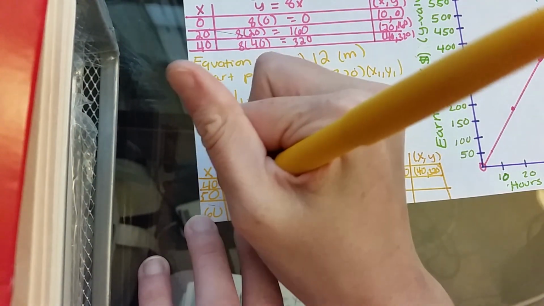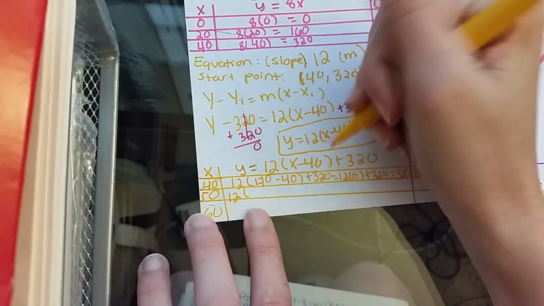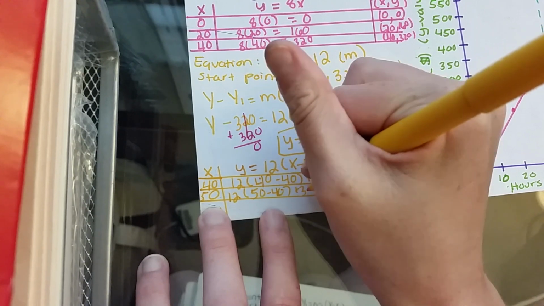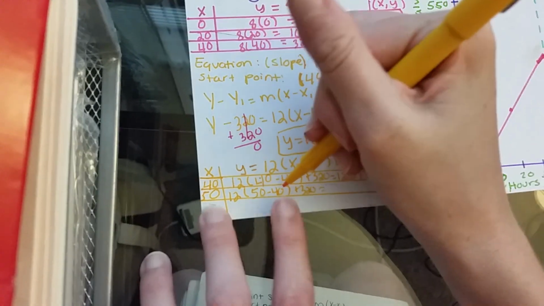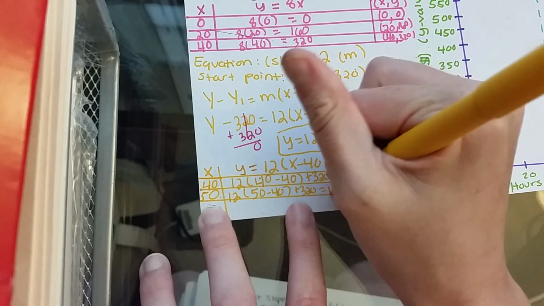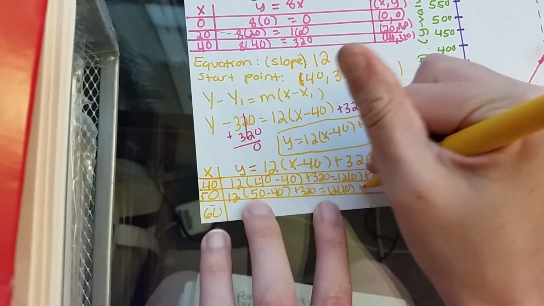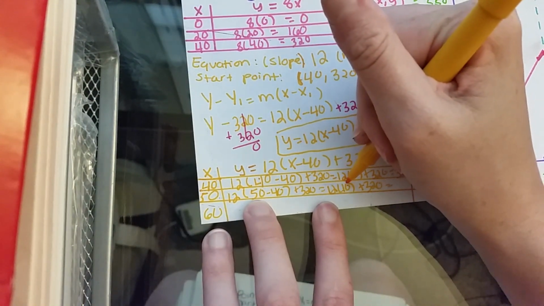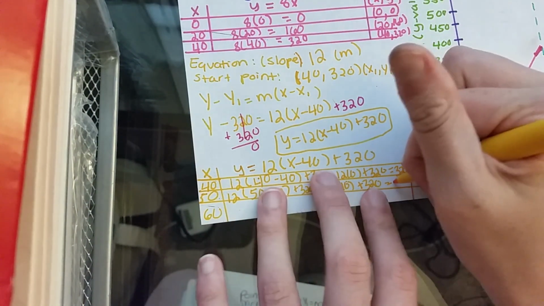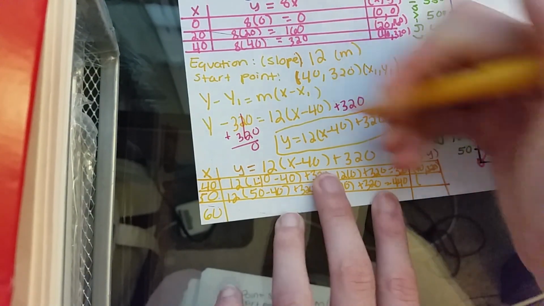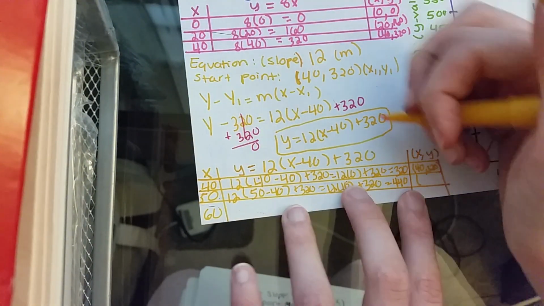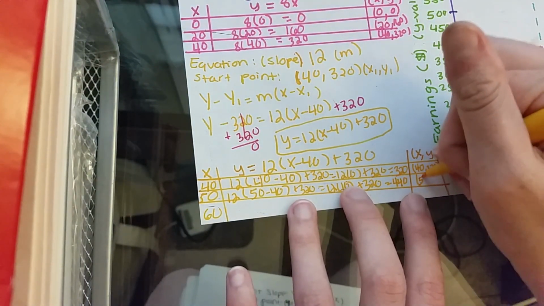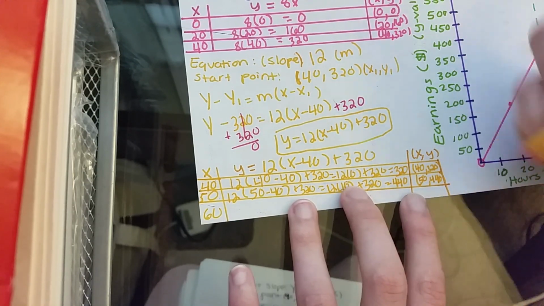Alright, now 50. Same thing. So we're going to put 50 in our parentheses. So 50 minus 40 plus 320. Alright, 50 minus 40 is 10. So we have 12 times 10 plus 320. So 12 times 10 is 120, and then 120 plus 320 is 440. So when Shelly works 50 hours, she makes $440. So after 50 hours, Shelly makes 440, which, yay, we got the right answer.